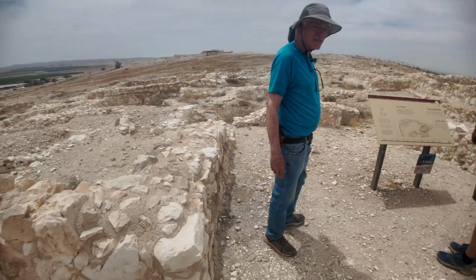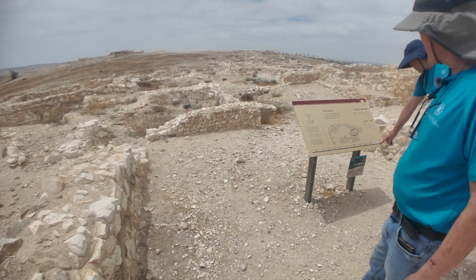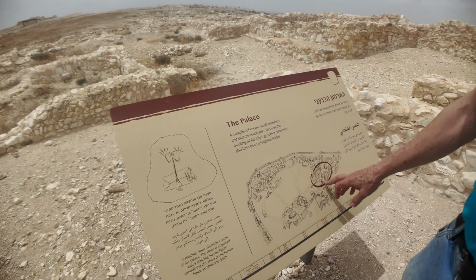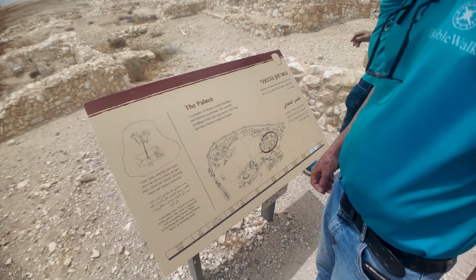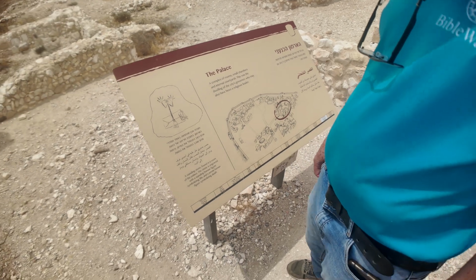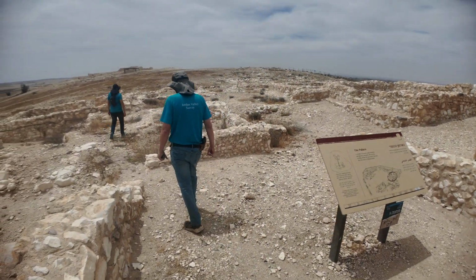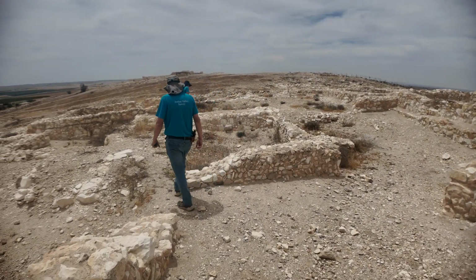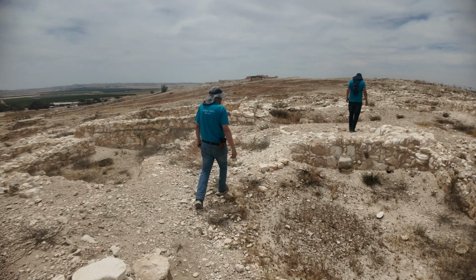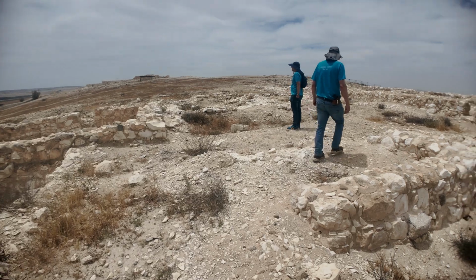And this area is the palace from the Canaanite period. There are different rooms. You can see this is the area where we are. There's a complex of rooms, small chambers, and internal courtyards. This is where the city's governor resided. So you can see the different rooms and courtyards of the palace, of the governor's residence.